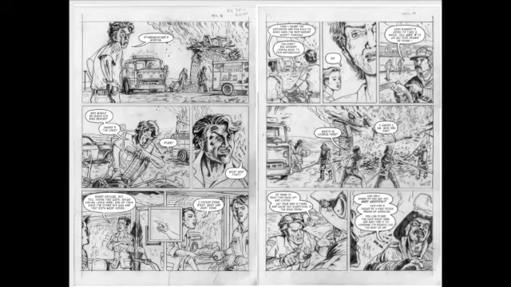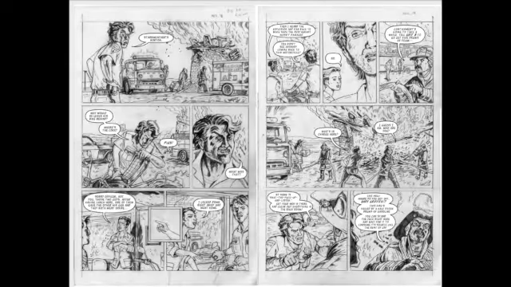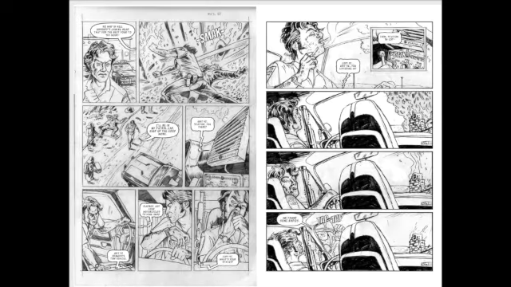I think whether it's making love or fighting or any kind of physical action, it's all the same really. It's trying to figure out how to tell the story and how to keep the reader's attention occupied. I don't really overthink it too much. When I drew these pages, I just kind of went with the flow.